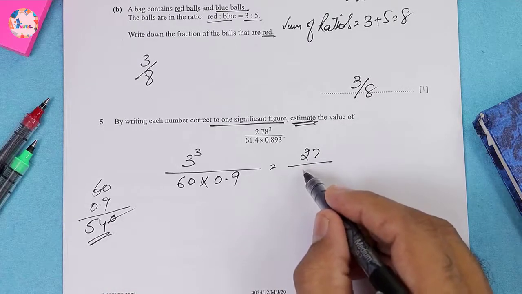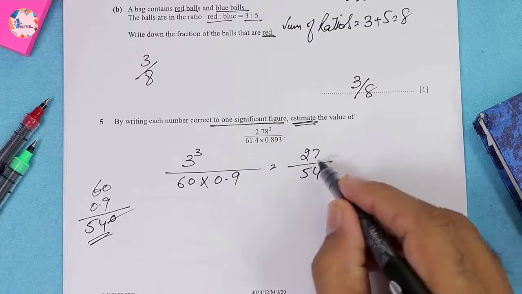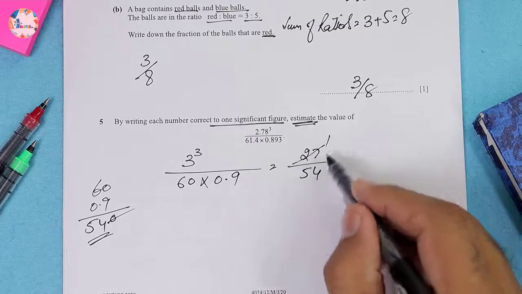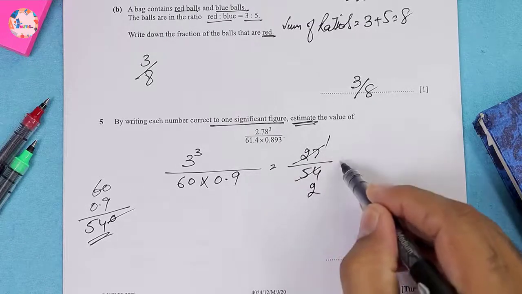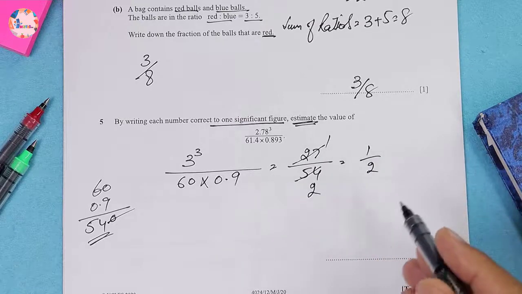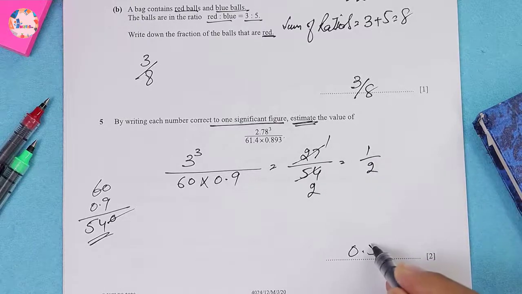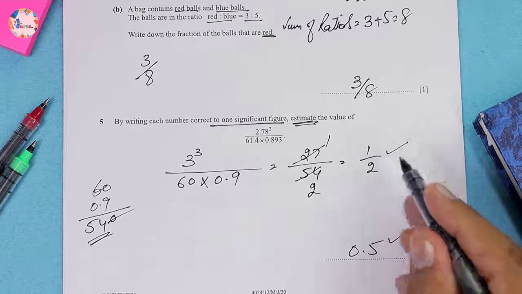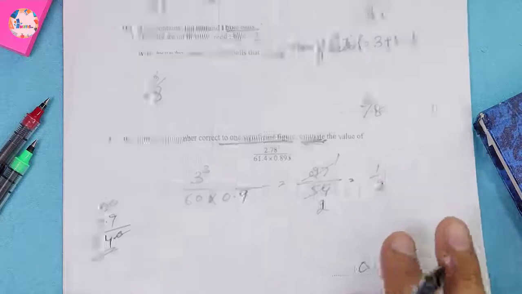So we can write here 54, and now we can cancel this. 27 1s are 27, and this will be 2s are, so it will be 1 by 2, or we can write 0.5. This can be our answer.